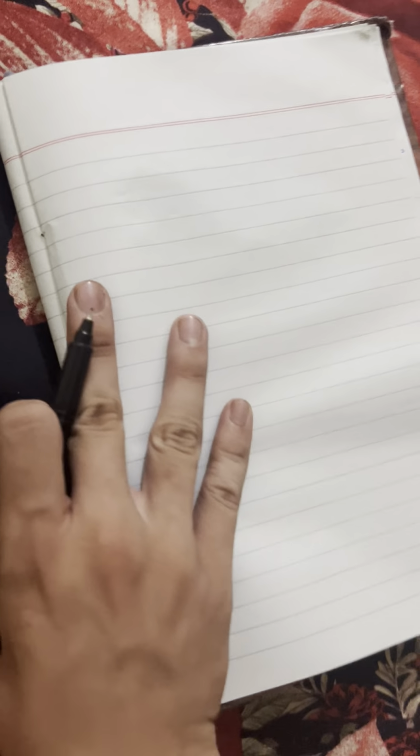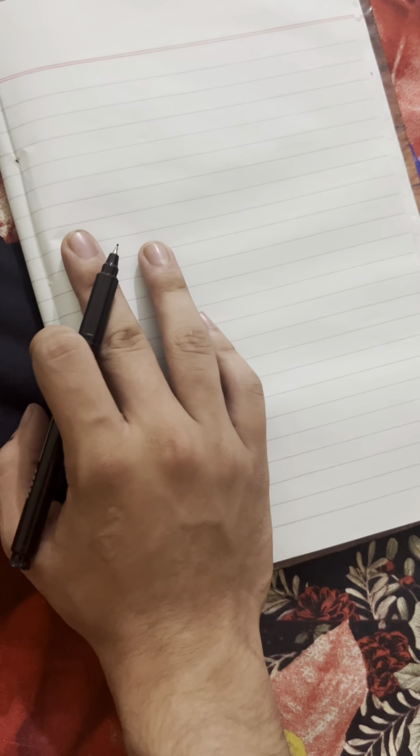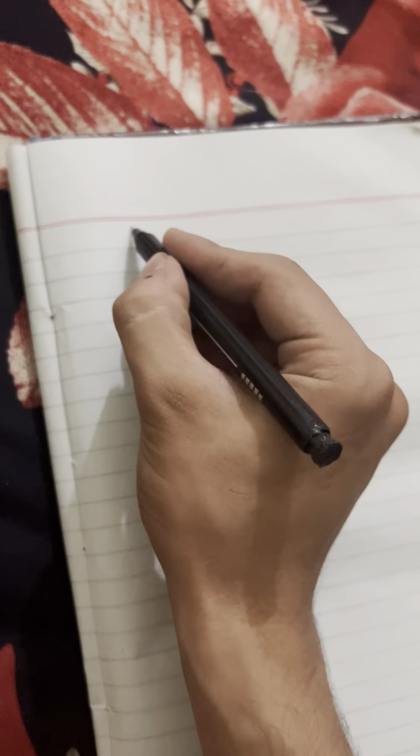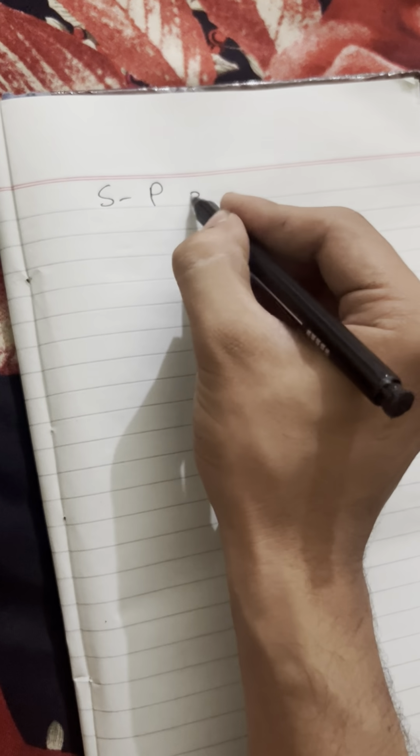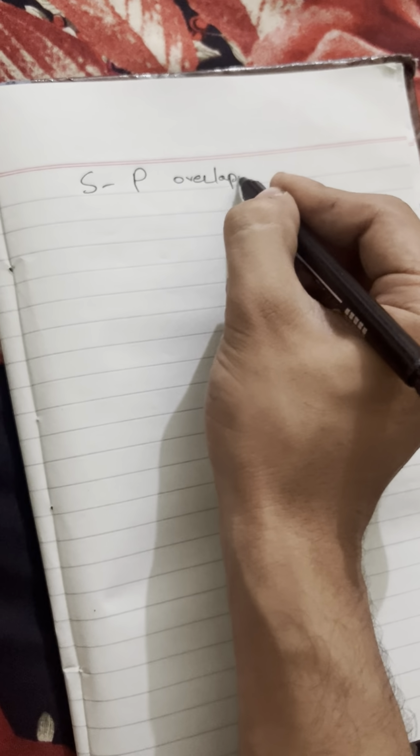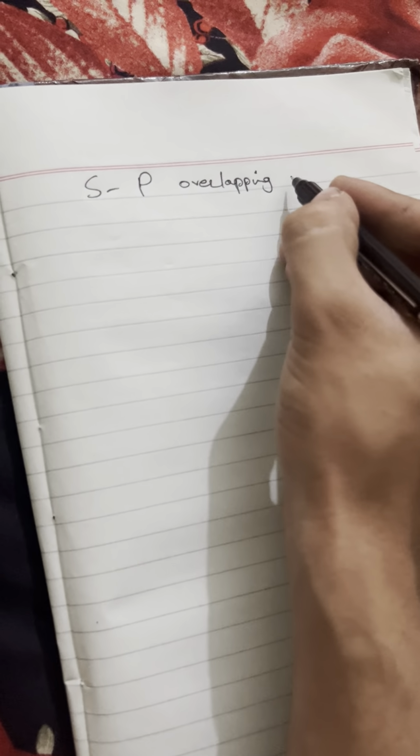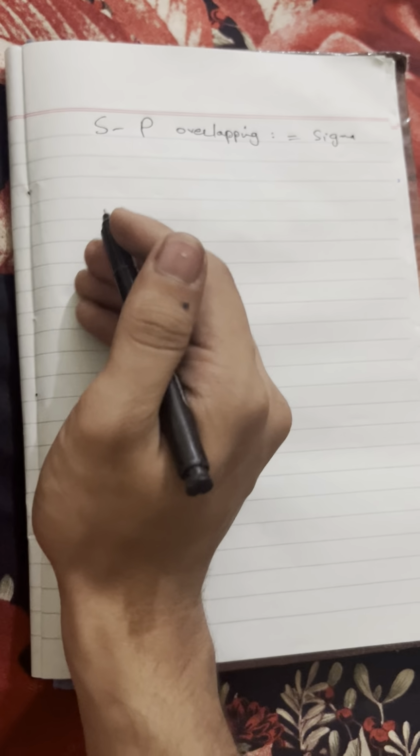Now I'll be looking into S and P overlapping. S and P is also a sigma bond. Let me give you an example.